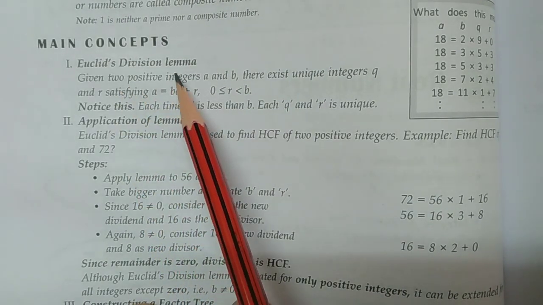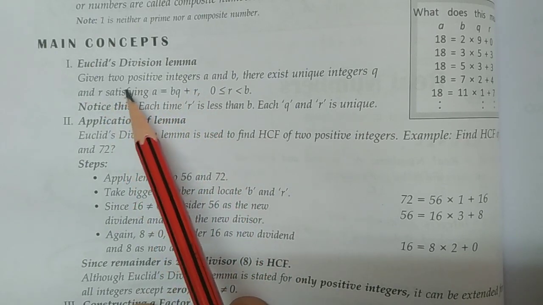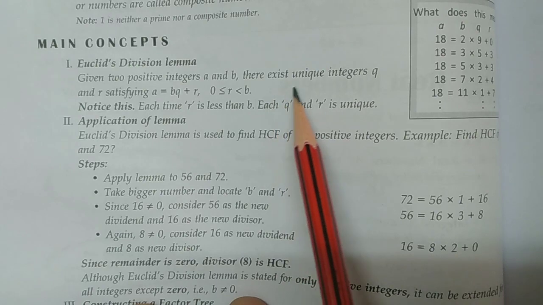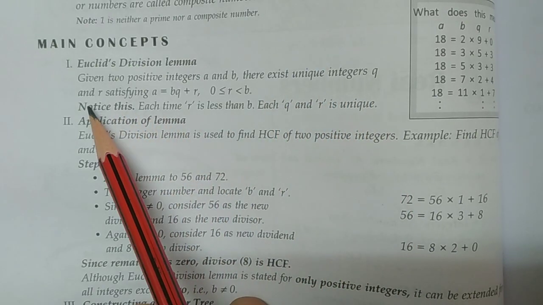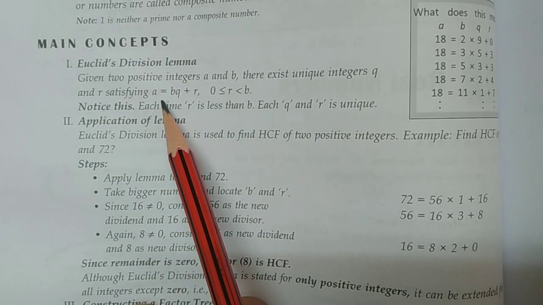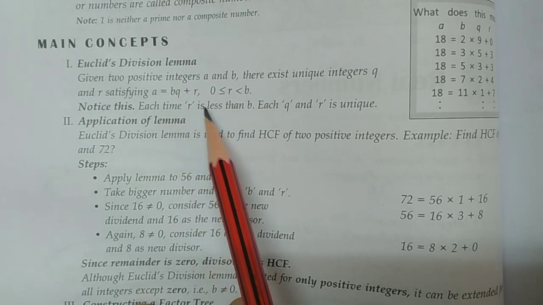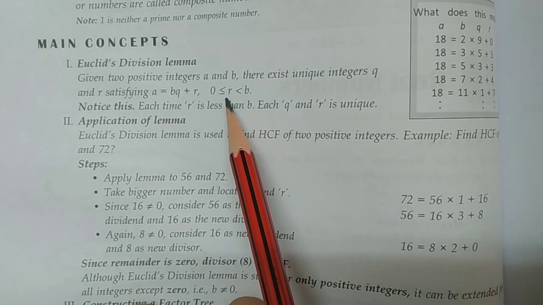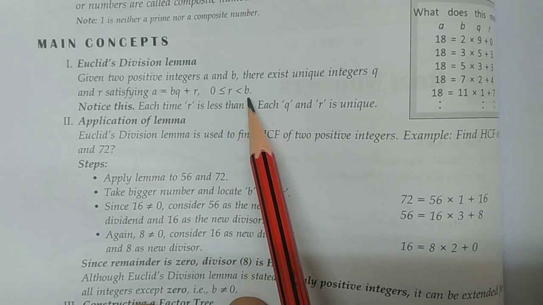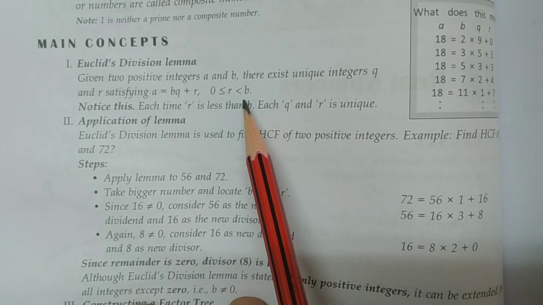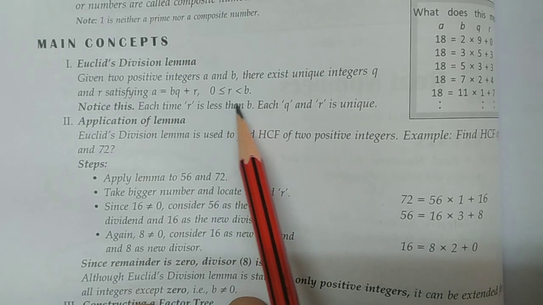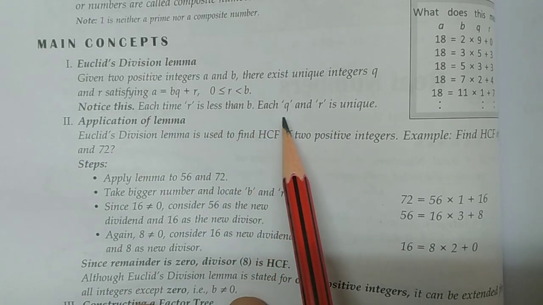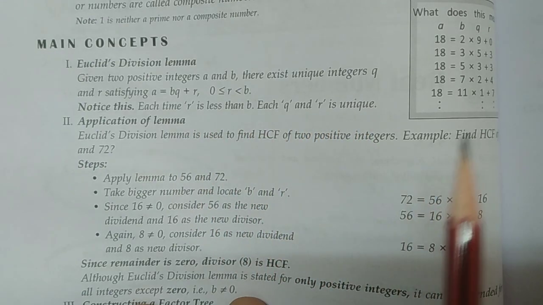Euclid's division lemma: given two positive integers a and b, there exist unique integers q and r satisfying a = bq + r, where 0 ≤ r < b. So notice that r is less than b, and q and r are unique here.